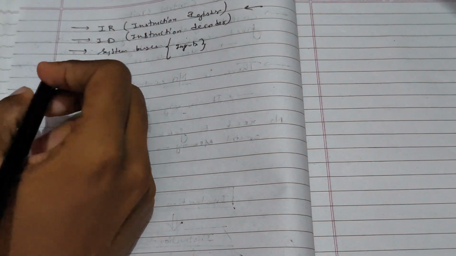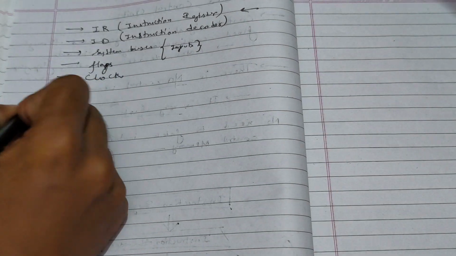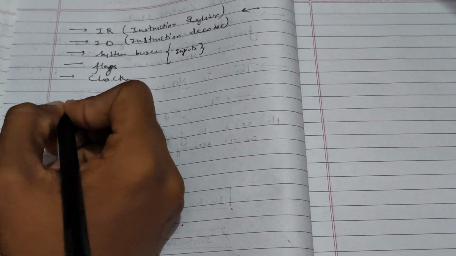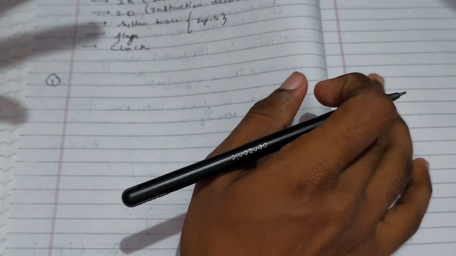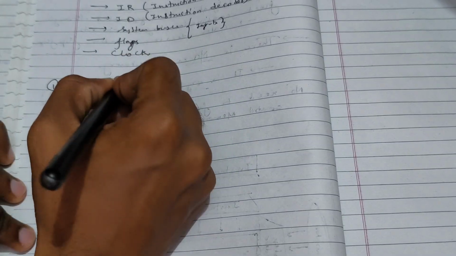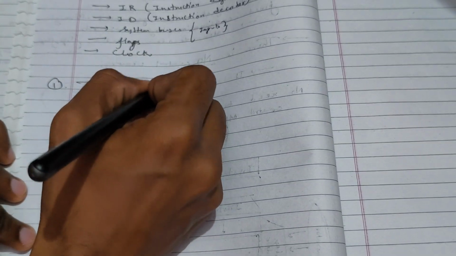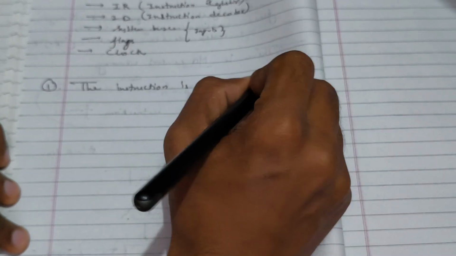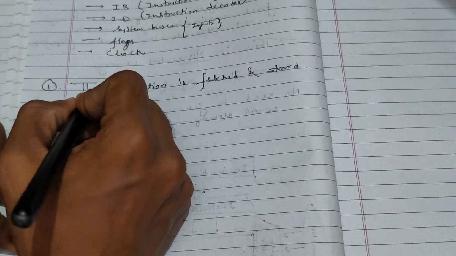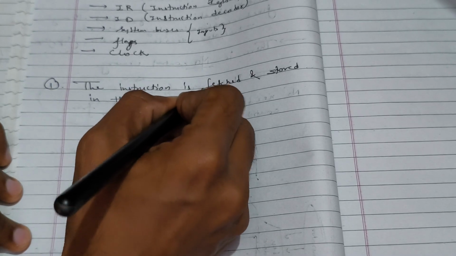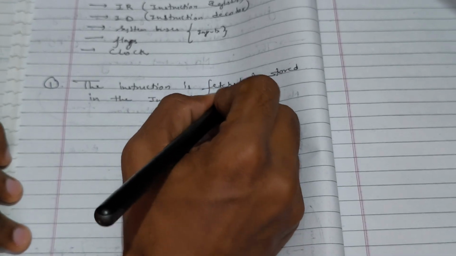Now let me write down the step-by-step function. First of all, the instruction is fetched and stored within the instruction register.